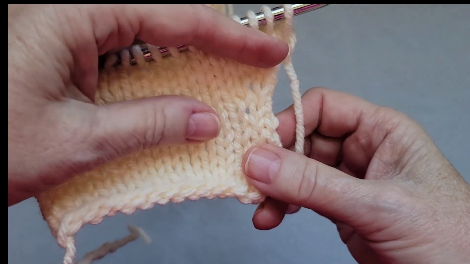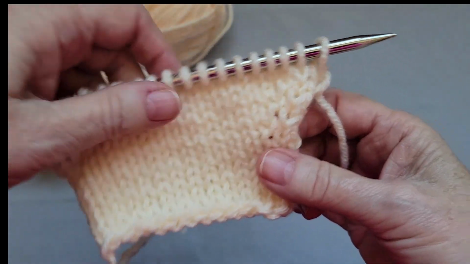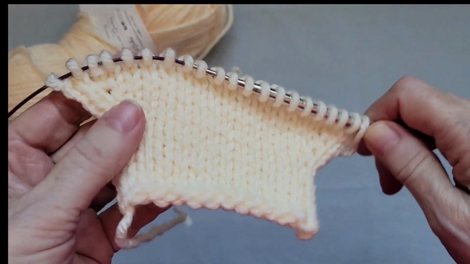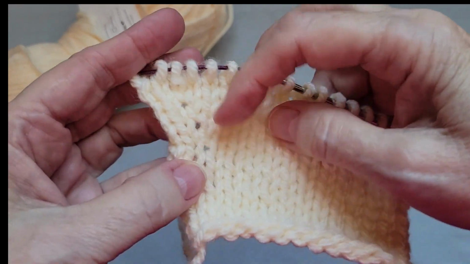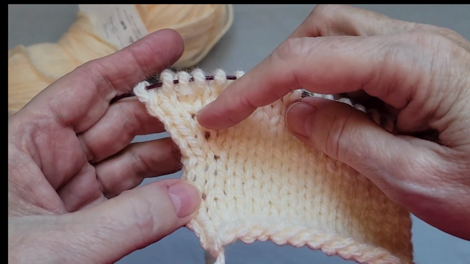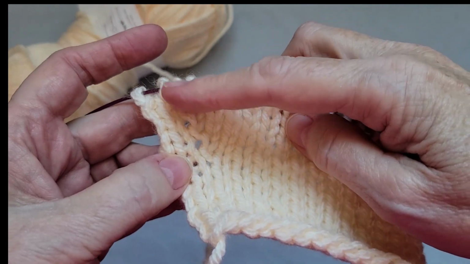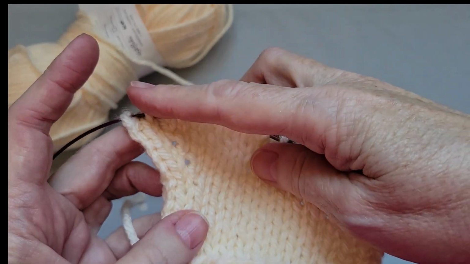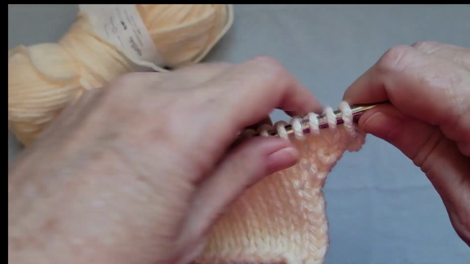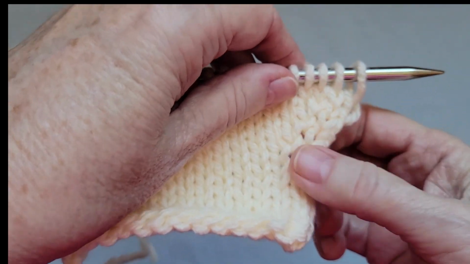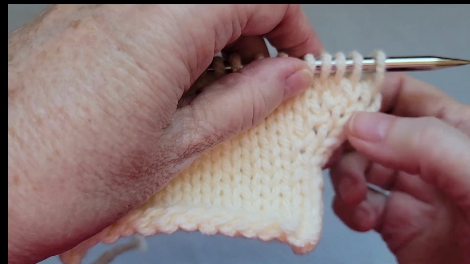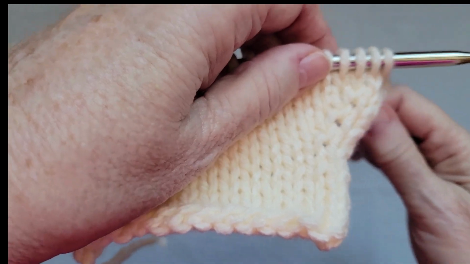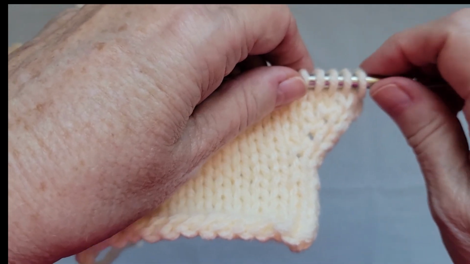We're now going to talk about the M1 increases. M1 increases can be make one left or make one right. If you see over here, I've made 3 increases on every other row here. Here are my increases, and these are leaning to the left, and it makes the shape of the swatch shift up to the left. Over here, I've made make one right increases, and they lean to the right. And again, you can see that the shape of the piece begins to lean to the right.